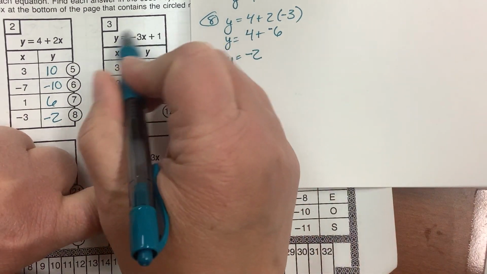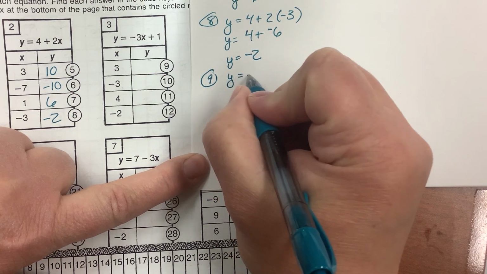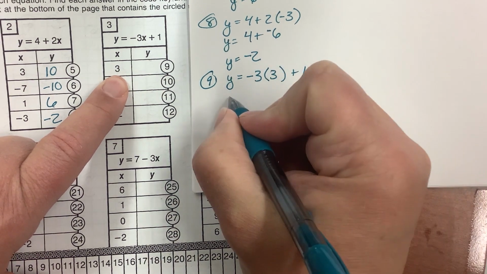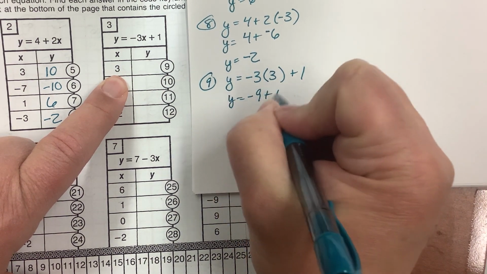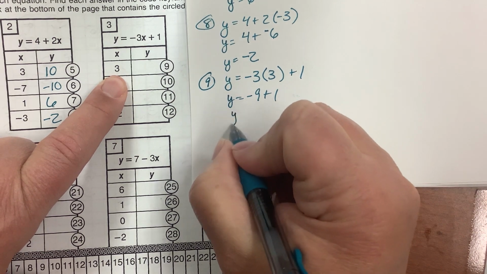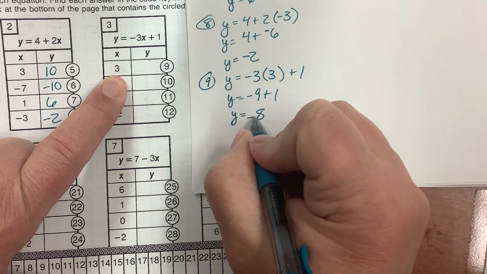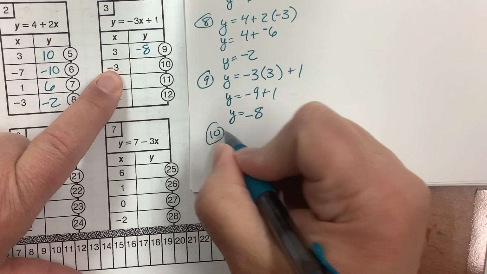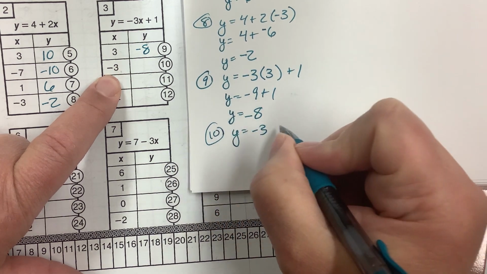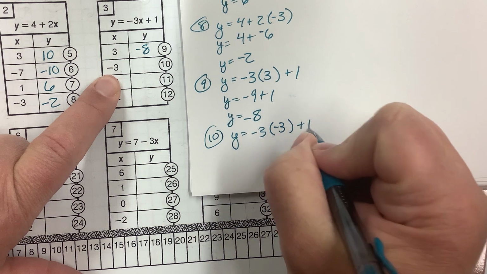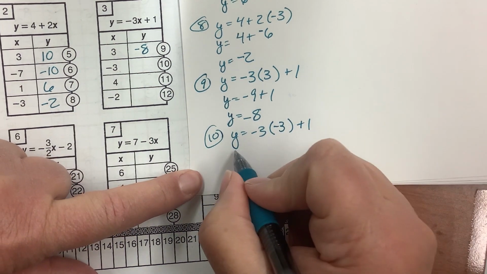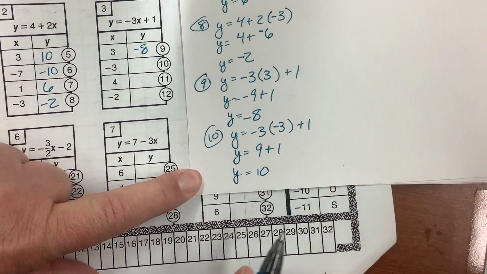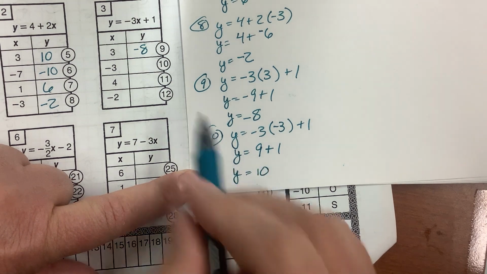Number 9, I have a new one: y equals negative 3 times positive 3 plus 1. Y equals negative 9 plus 1. The signs are different, so you subtract. 9 is larger than 1, so negative 8. Y is negative 8. Okay. For number 10, y equals negative 3 times negative 3 plus 1. Negative times negative is positive. Y equals 9 plus 1. Y equals 10.